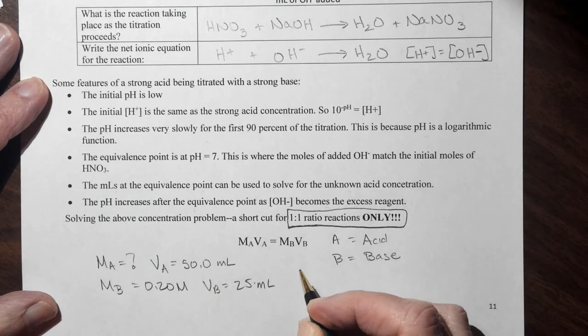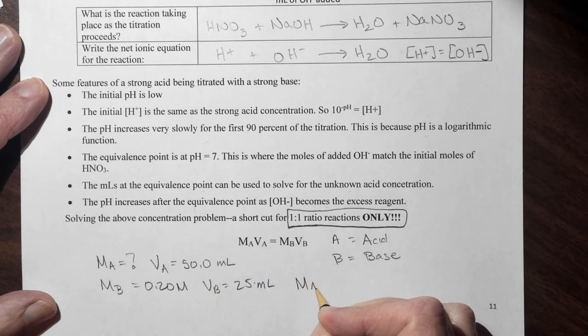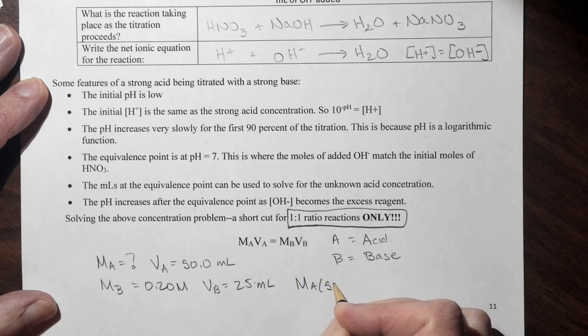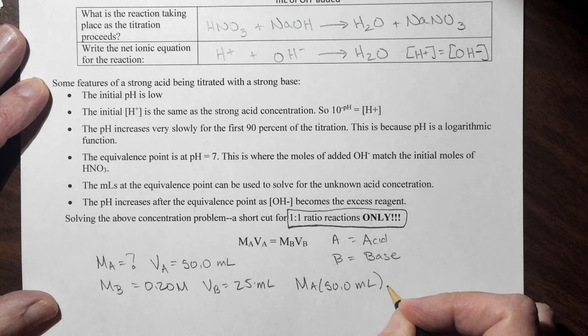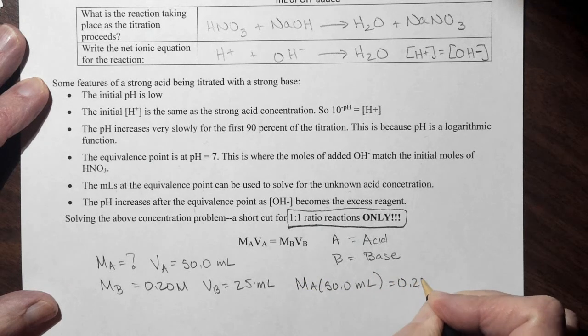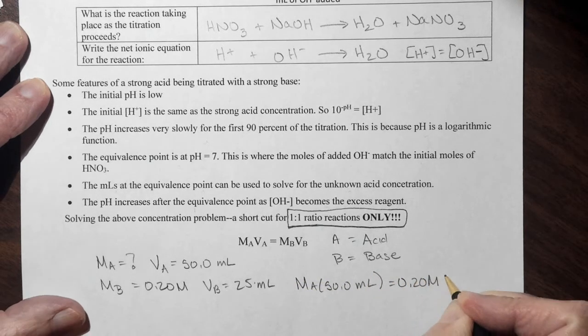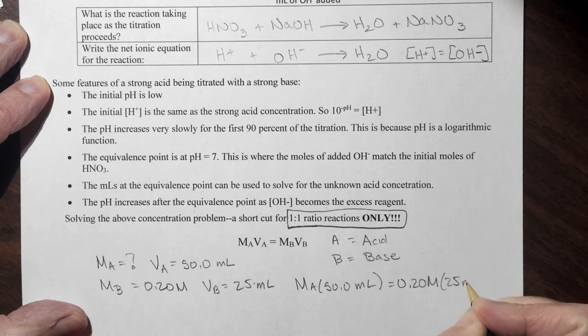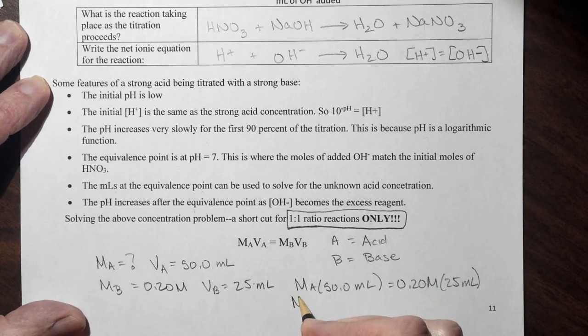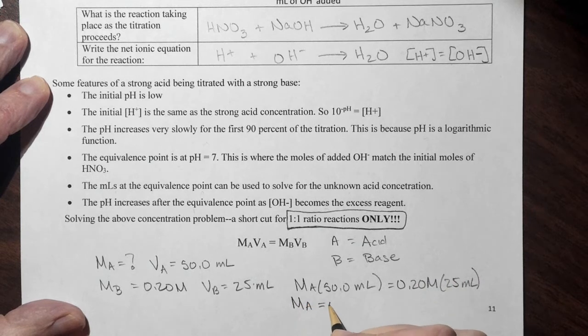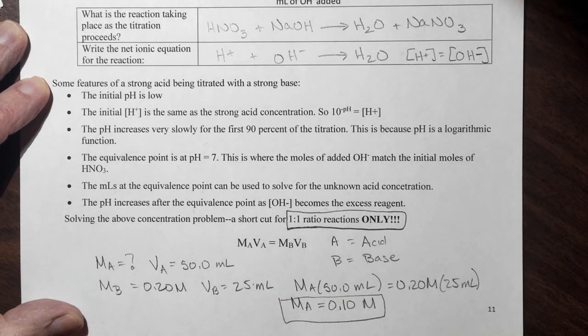And so we just set this up as Ma times 50.0 mLs is equal to 0.20 molar times 25 mLs. And when you do that, you get Ma is equal to 0.10 molar, which we already knew just by looking at the pH.